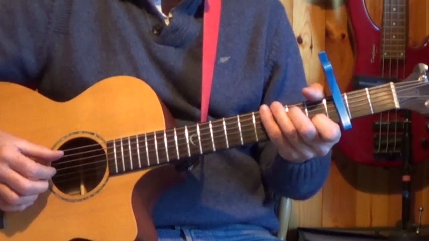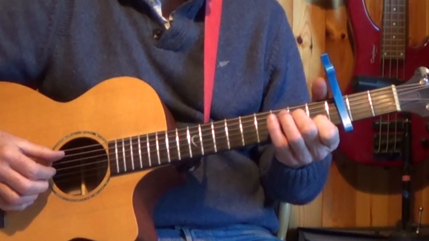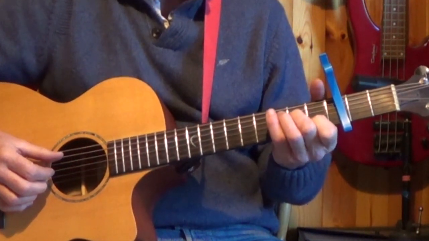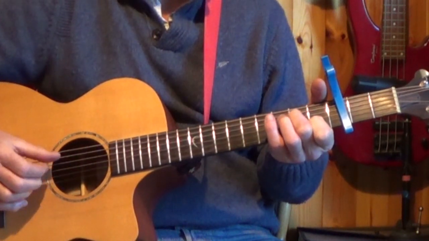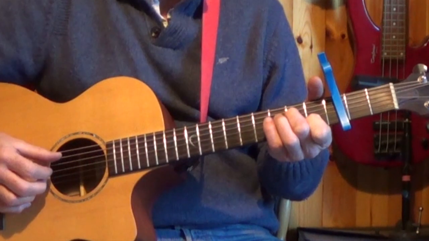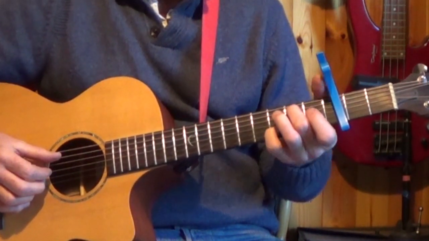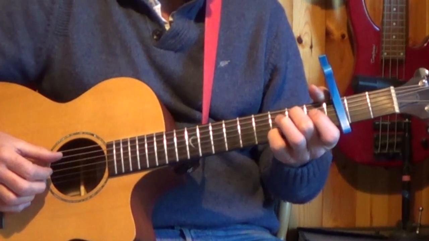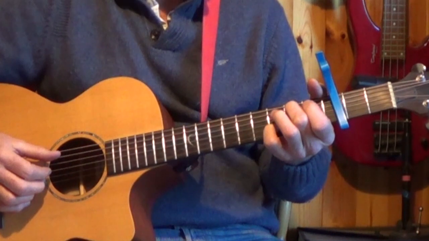For that A minor 7 chord, the root note is A, which is on the 5th string open. Same pattern. For the G6/B, this is the fingering for it, and the B is the bass note here from the G chord.